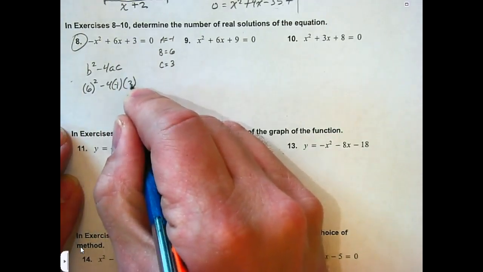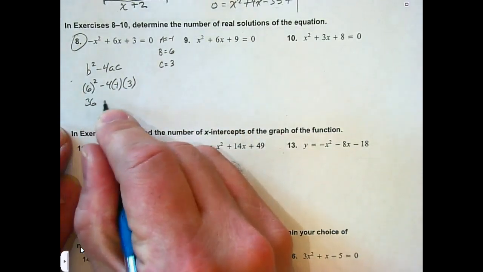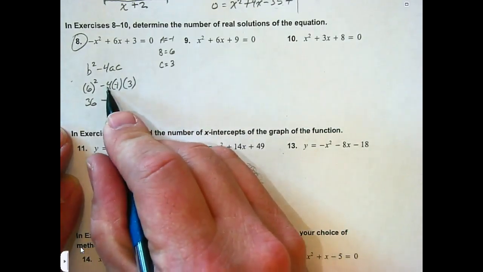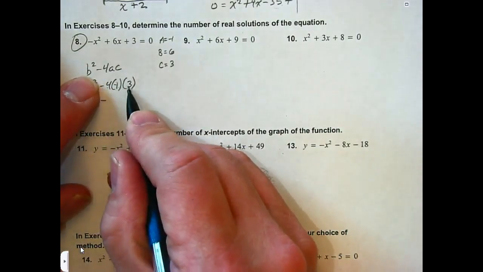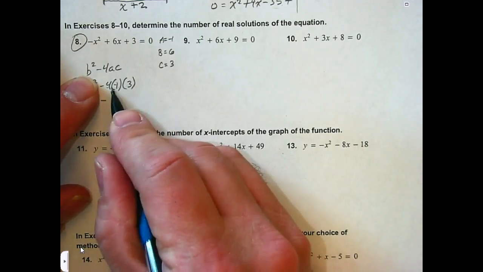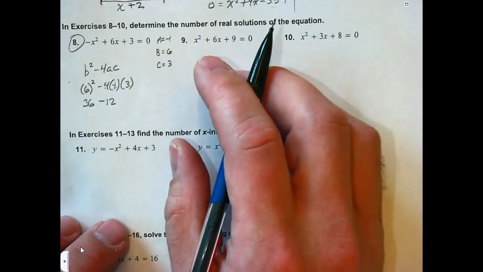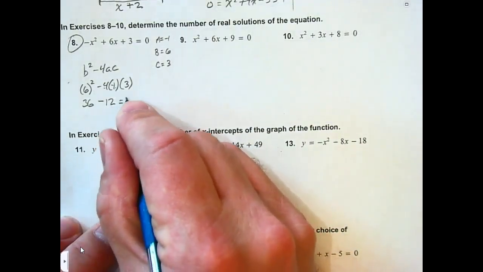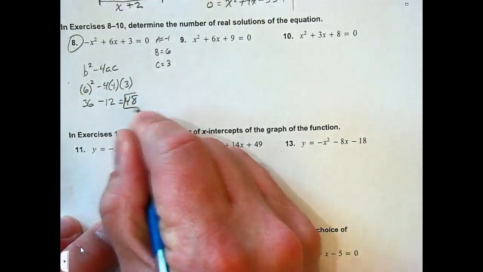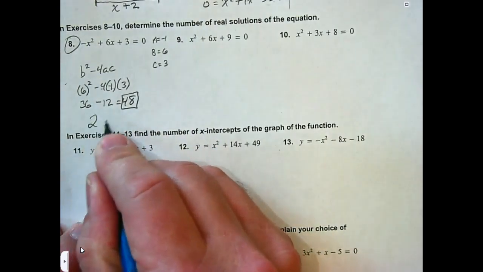Okay, you're just taking b squared minus 4ac. There's 2 solutions? Or maybe it's 1 solution. Negative 4, negative 1, positive 3 is 12. 36 minus 12 is 48. The value of the discriminant is 48. That means there are 2 solutions.